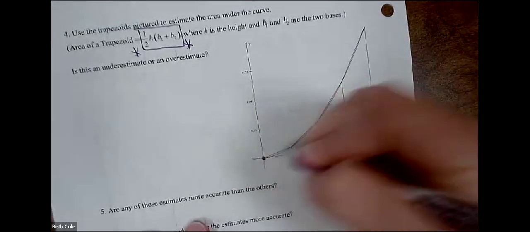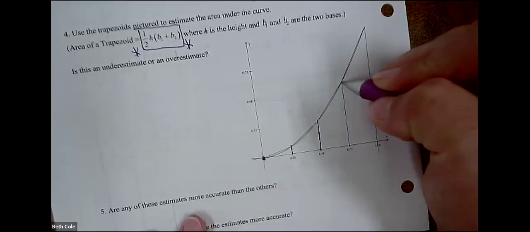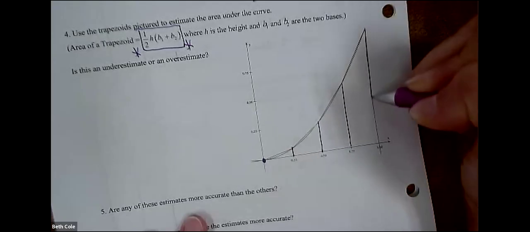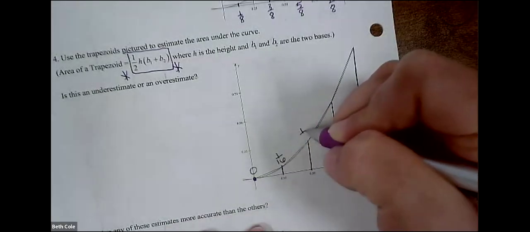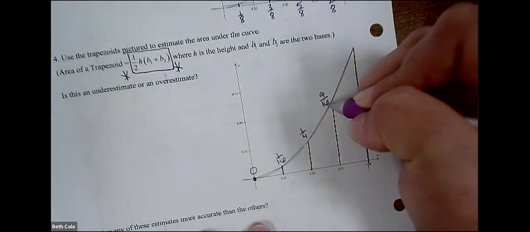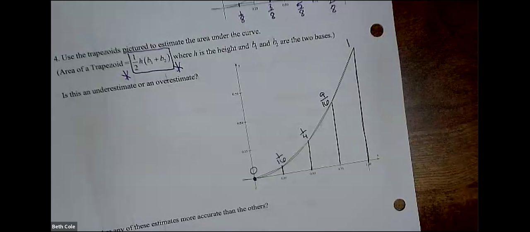Let's go ahead and just draw those in again so that we have them. I know we did it on the other side of the paper, but just for the sake of being able to see it here, this one was 0. This was a 16th. This was a 4th. This was 9/16, and that one was 1. Just so you have them there, because we're going to use all those numbers, and I want you to be able to see where they're coming from.